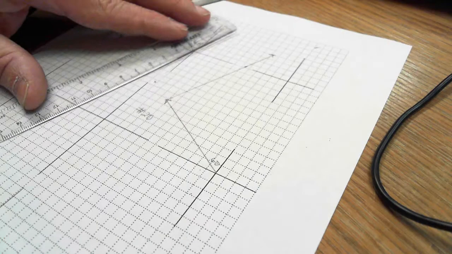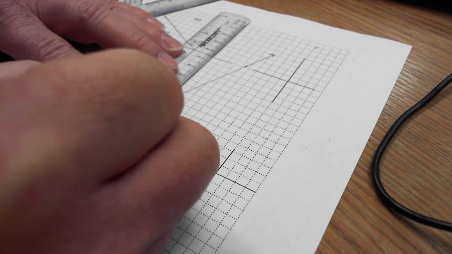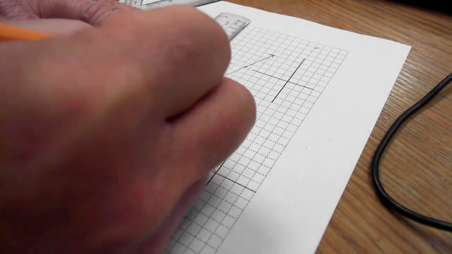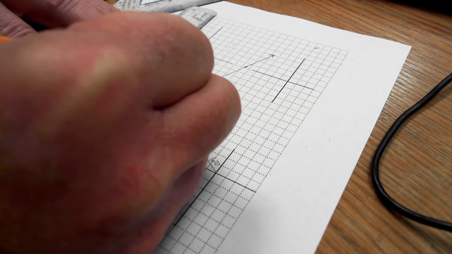That brings the boat out to here. And just to remind myself of what I did, I'm just going to put a little dotted line right there to show that that's a 25-degree angle there.